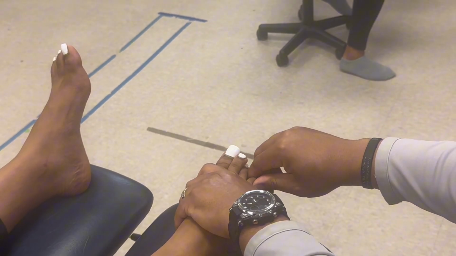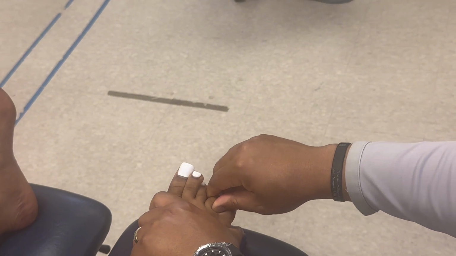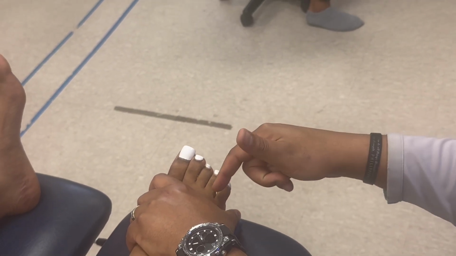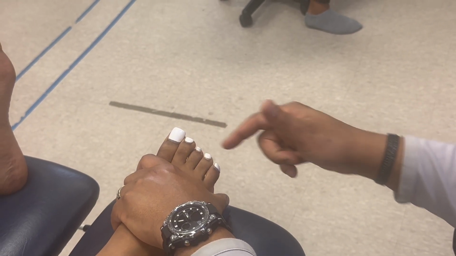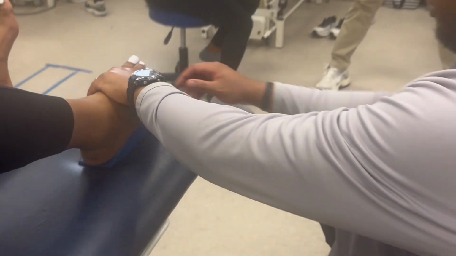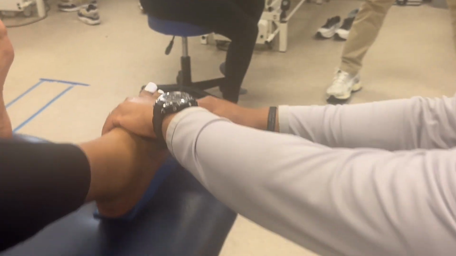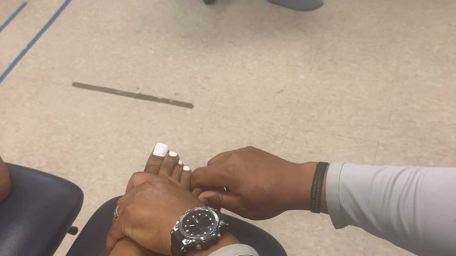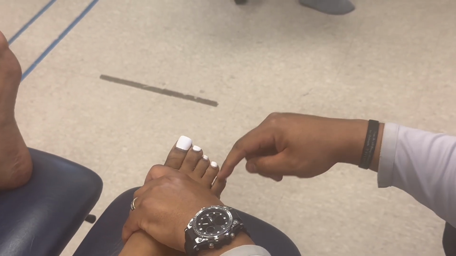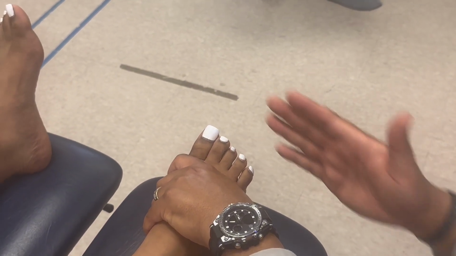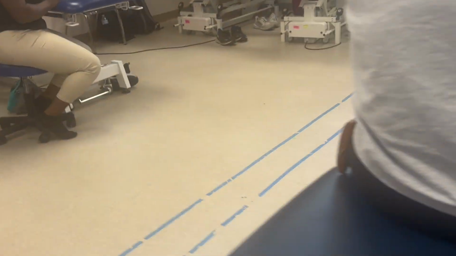Then I can bunch up the skin and apply my medial glide, which is necessary for metatarsophalangeal joint adduction at the fourth digit. Same thing here: light flexion, bunching up the skin, and applying a medial glide. Component motion necessary for fifth digit MTP adduction. We'll do a grade 1 distraction on that as well.